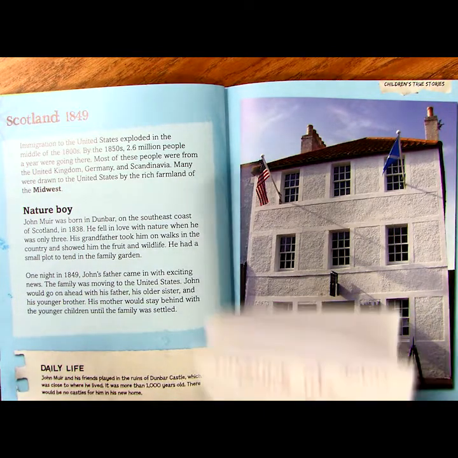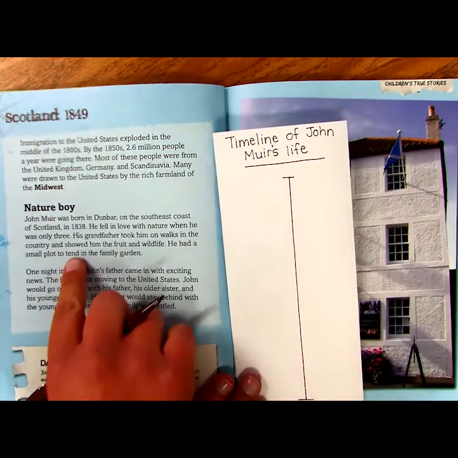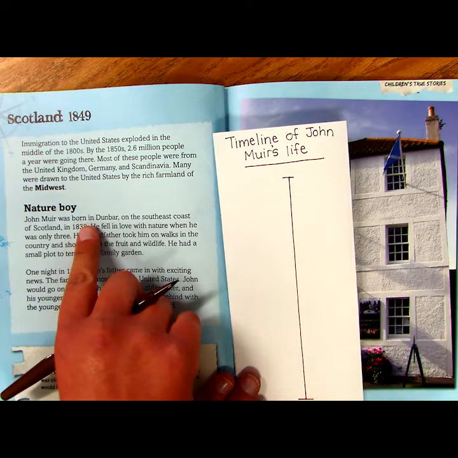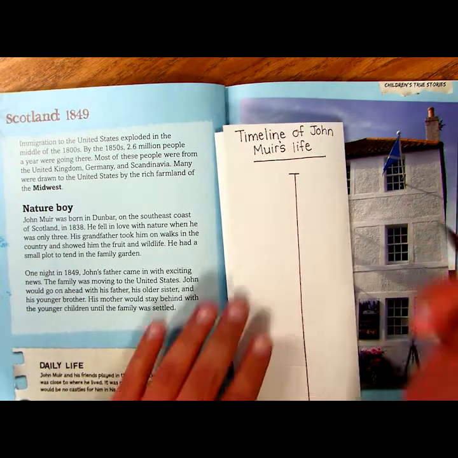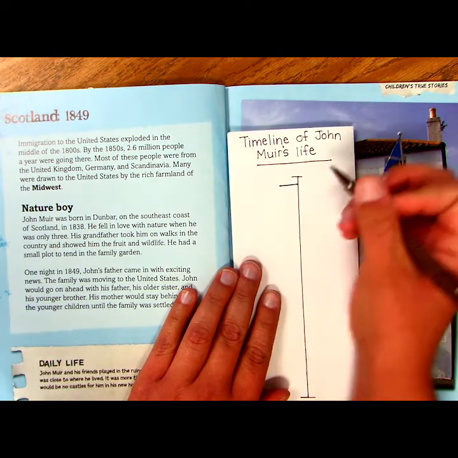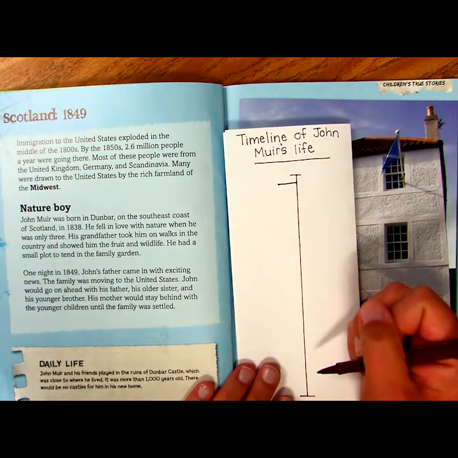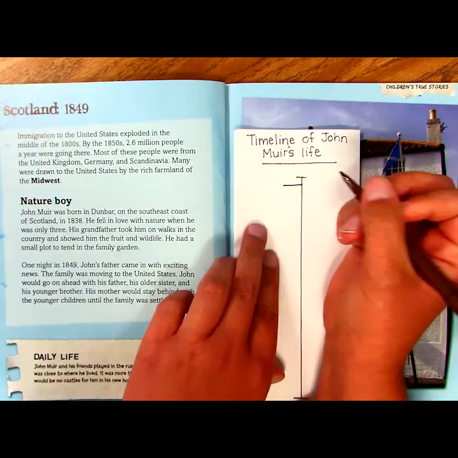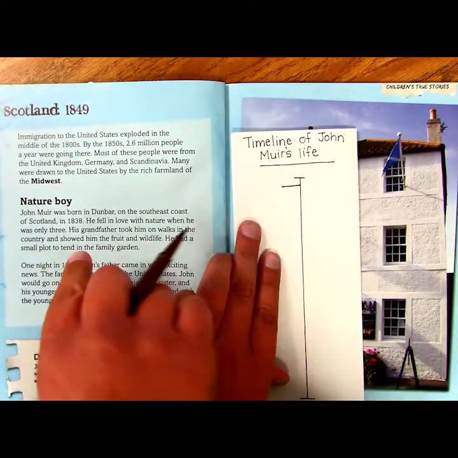So when I look at the very first page here under this heading Nature Boy, I can see that it does include when and where he was born. So that might be like the first date. So I'm just going to draw a line. My timeline, I'm going to do it vertically going down my page so that it's just easier for me to read later. And I'm going to include this date. It looks like he was born in 1838.